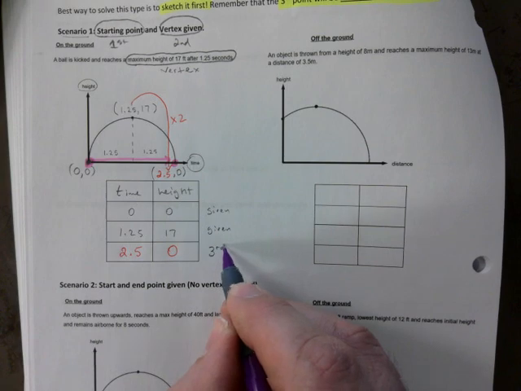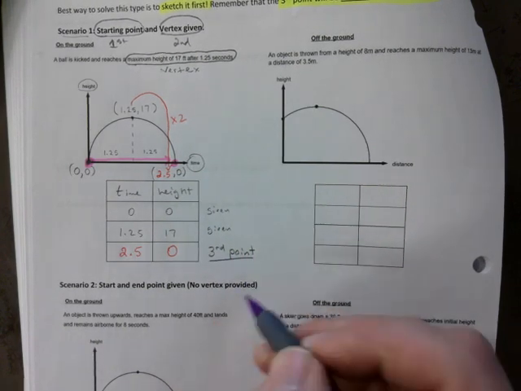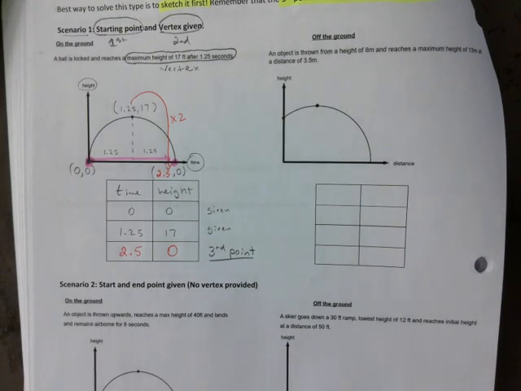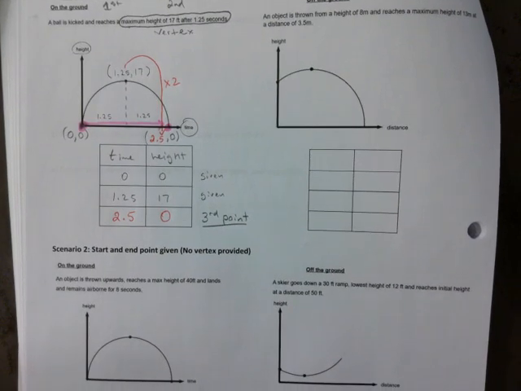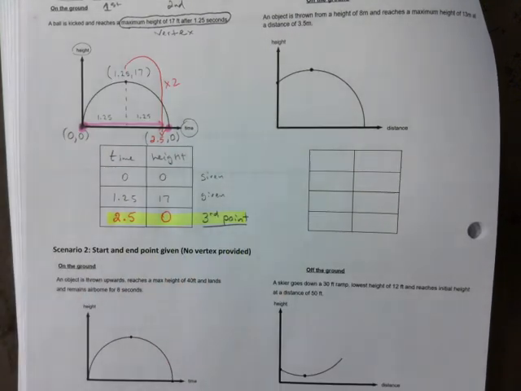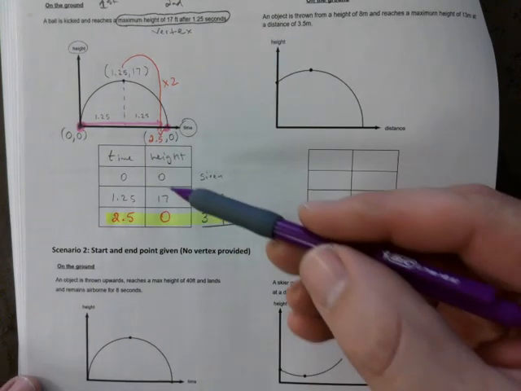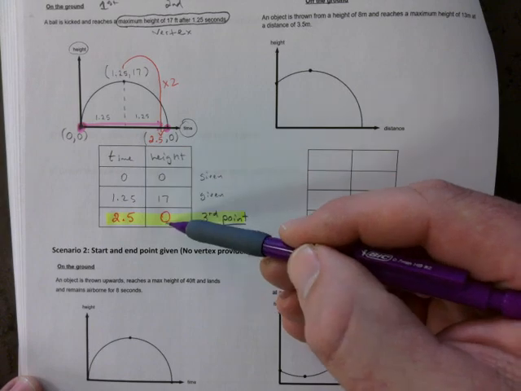This is the third point. Page 71. And I'm going to highlight this last one here because that's the one we found. So remember, you start at 0, you end at 0.